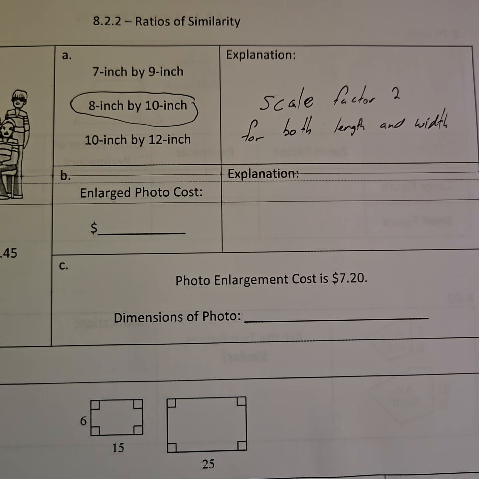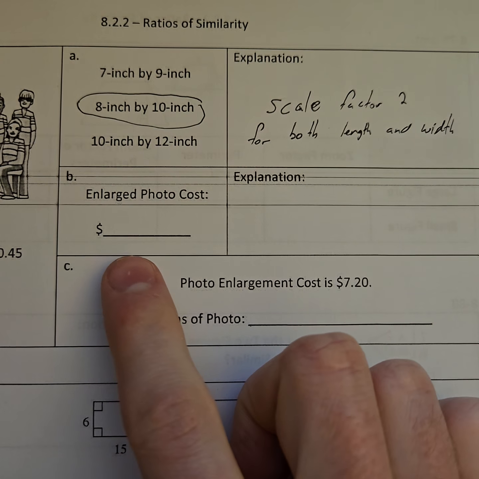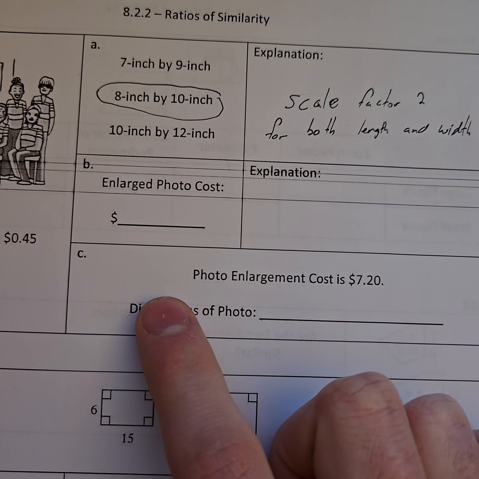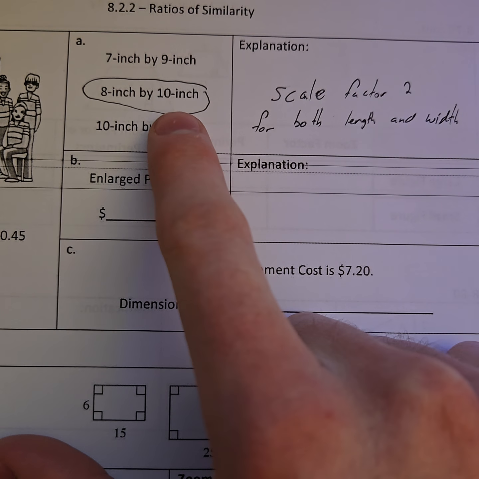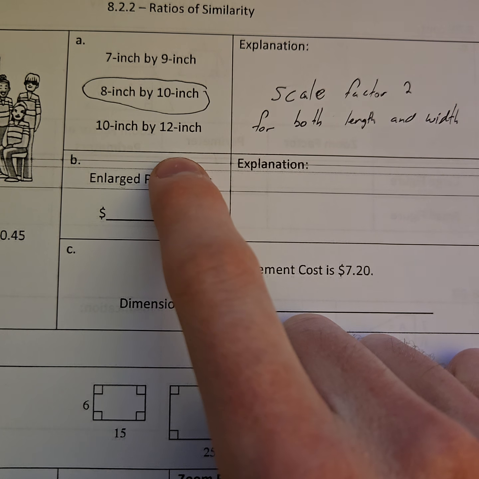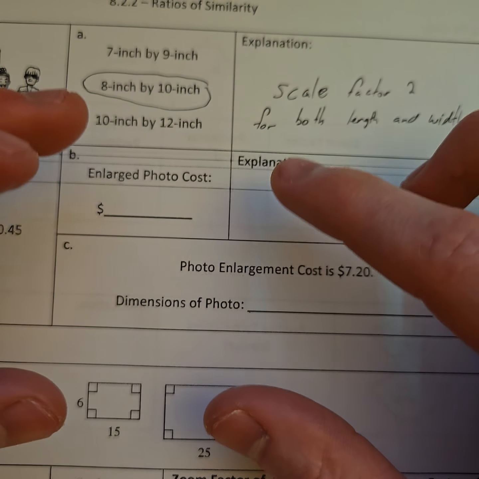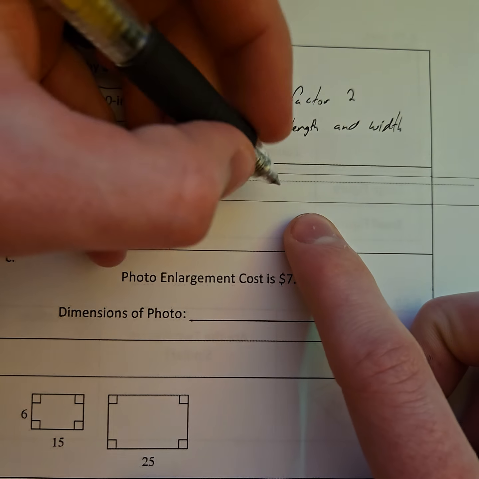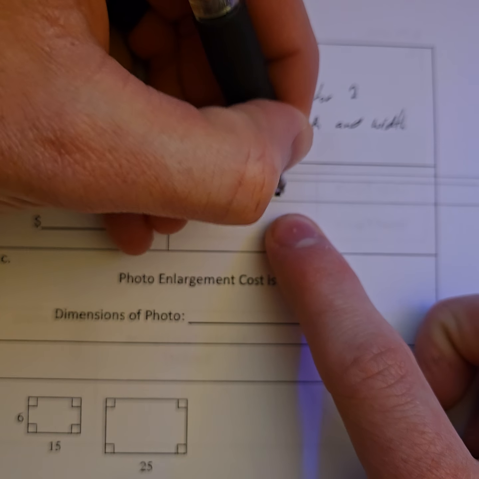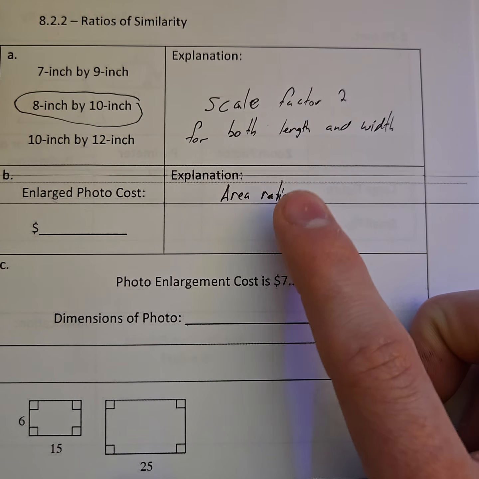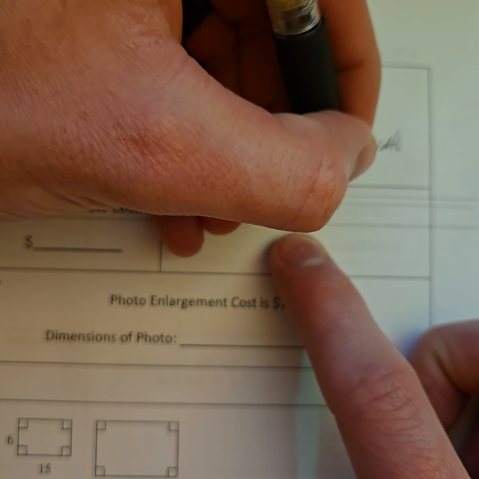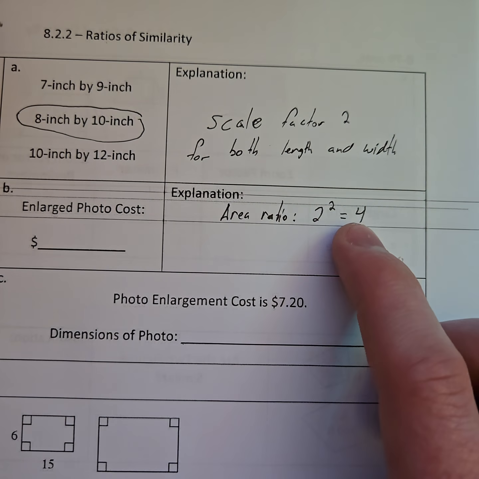All right, letter B was saying since the cost of the paper was 45 cents, how much should the enlarged photo cost? Well, since our scale factor is 2 here, we need to think about our area ratio, right? Because you're paying for the size, you're not just paying for the dimensions. So scale factor is 2, but our area ratio, if you remember from yesterday, going from a scale factor to an area ratio, you have to square it. So 2 squared, which is 4. 2 squared equals 4.